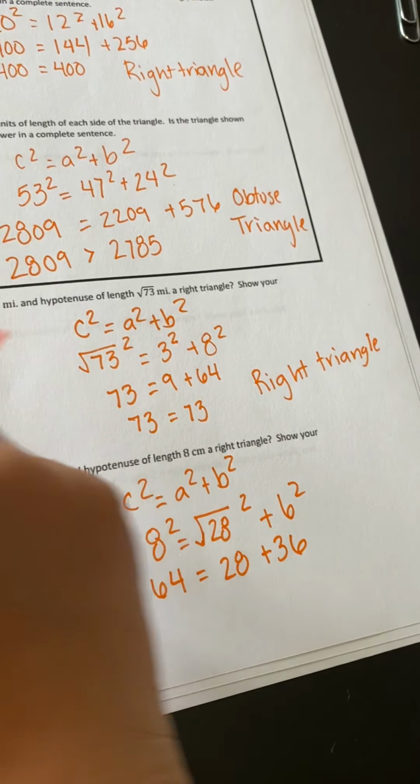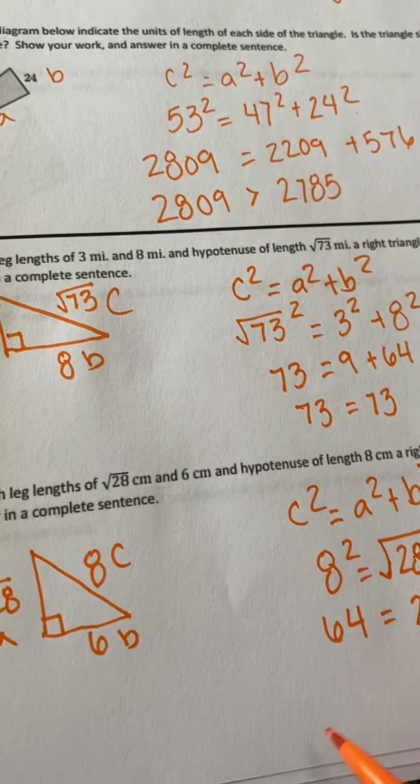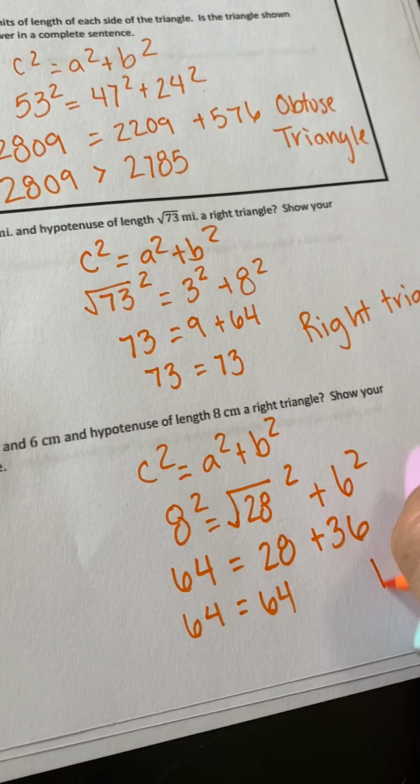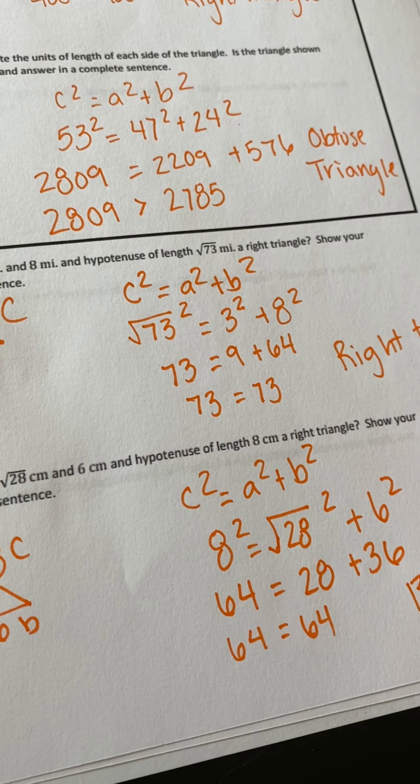Well, if I add up 28 plus 36, I will get 64. So because I get 64 on both sides, I know that this will be a right triangle. All right, I'm going to finish up the rest of these, and then I will upload my notes.